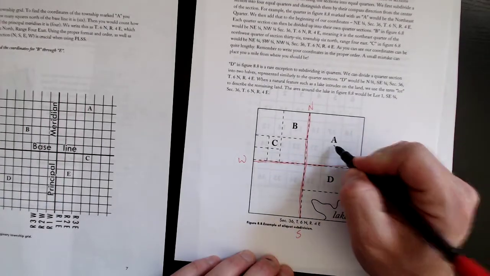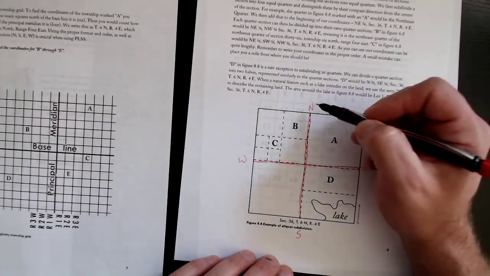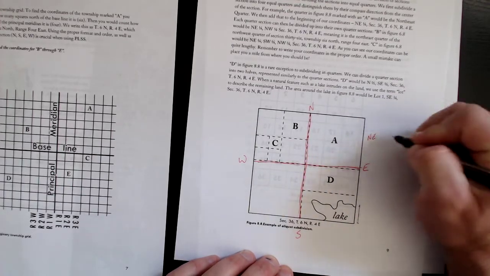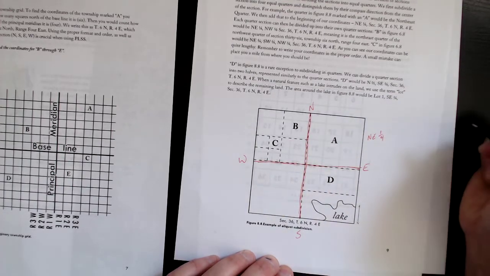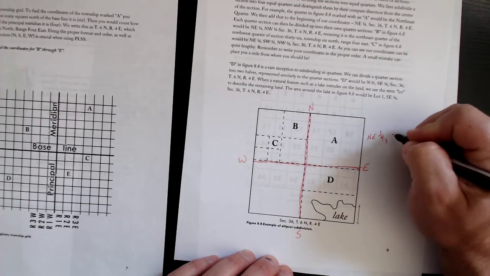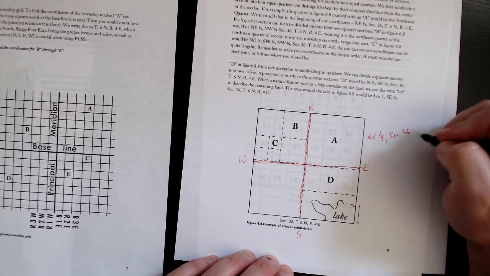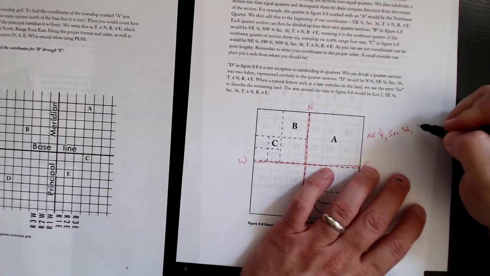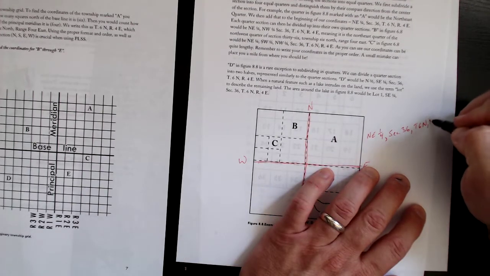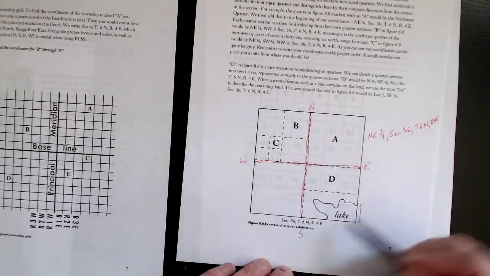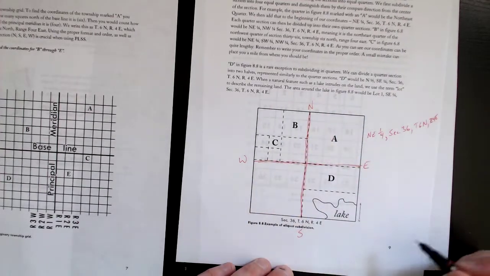So A right here would be the northeast quarter of section 36, Township 6 North and Range 4 East. It means not only section 36, but this northeast quarter.